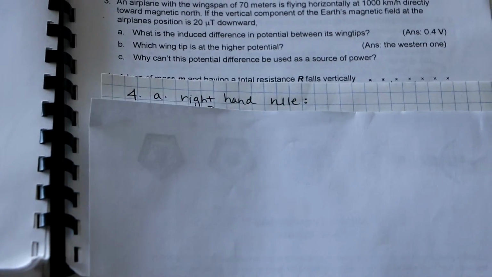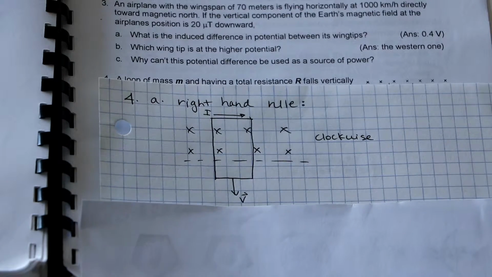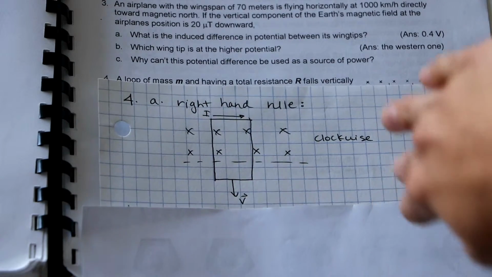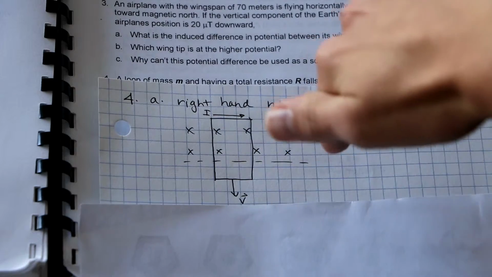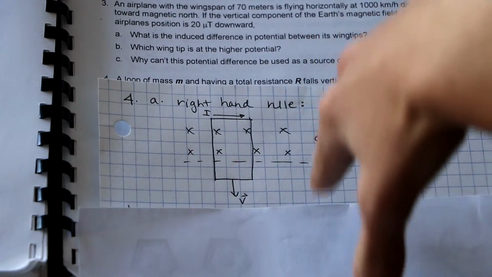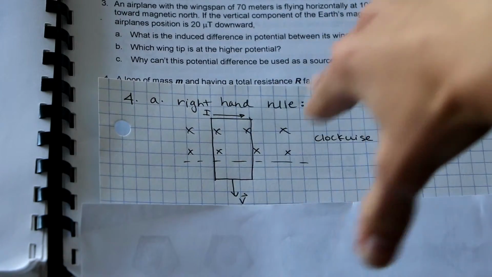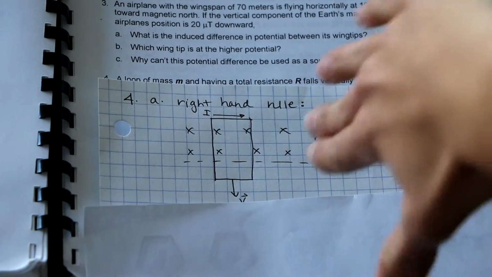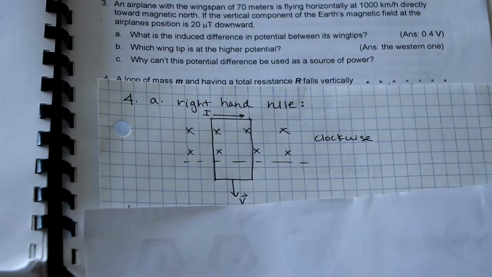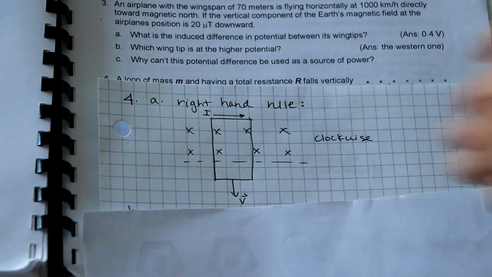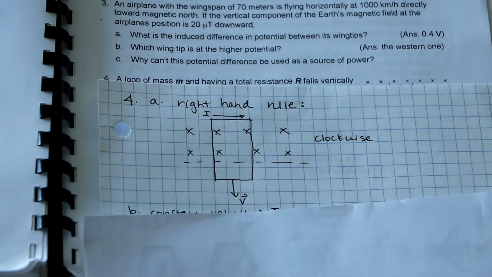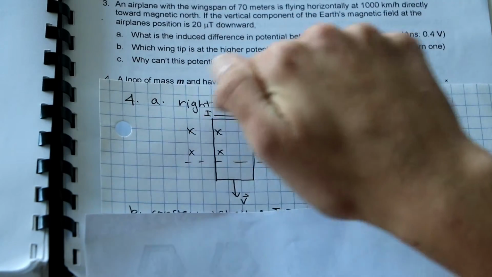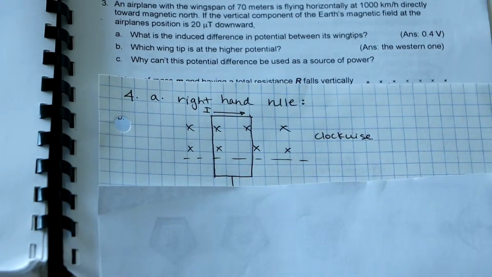So if we use our right-hand rule, we'll see that it actually moves clockwise. So if you use your fingers as the B field, which is into the page, and your thumb is the direction of the velocity, which is going this way, the palm of your hand pushes this way, so the current is being pushed to the right at the top. So that means that it will move around in this direction, which is clockwise.